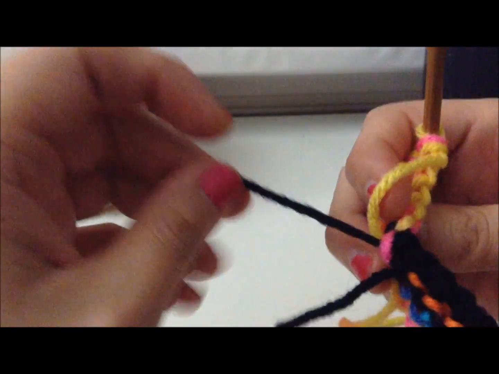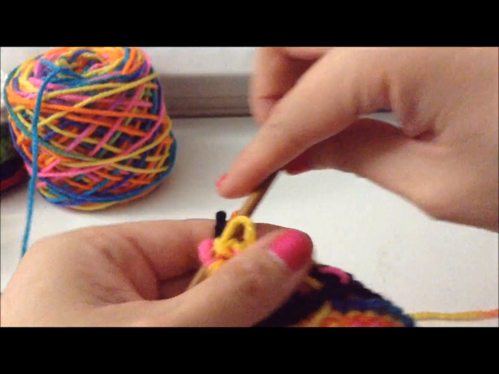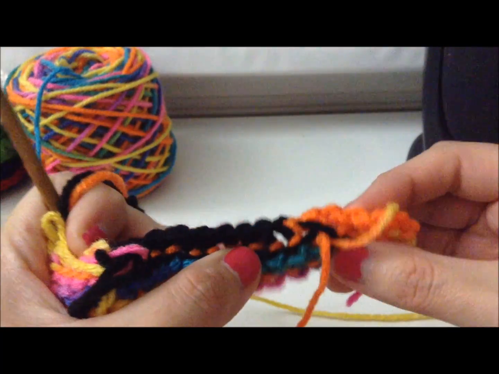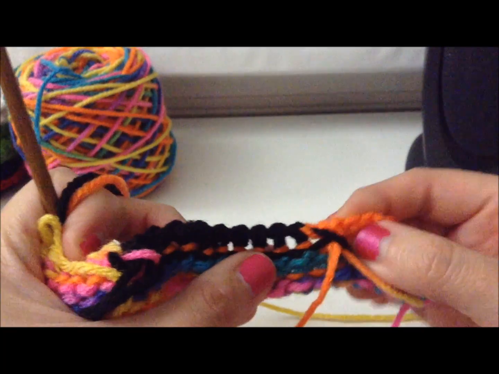And from the back, this will lock it in. As you guys saw from the first row, or from the first pass, it locks in the yarn here, so there are no holes.